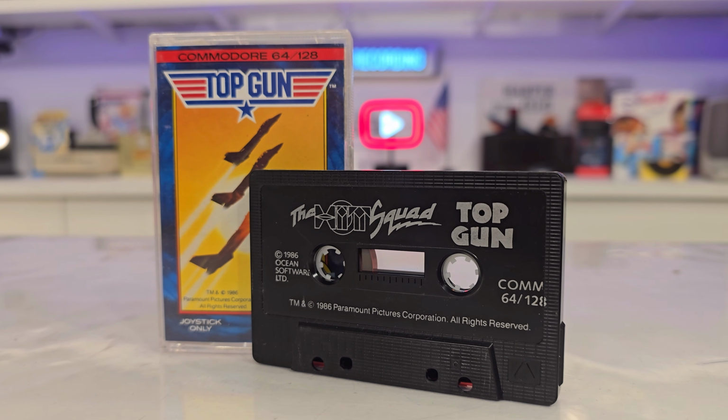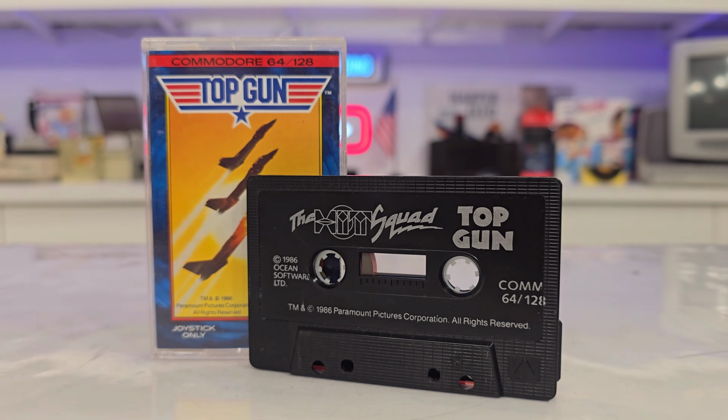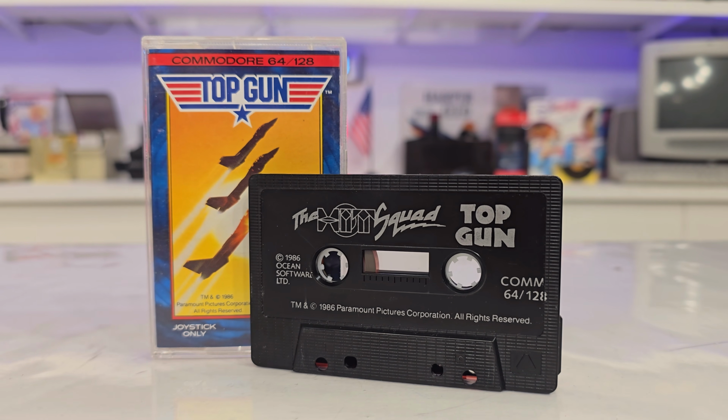A cassette tape is an analog audio format, and most people think of music when they see one of these. But a computer can store data as audio. At the simplest level, the computer turns digital information into a signal that can be recorded onto tape. And when you load the program later, the tape plays that signal back, and the computer tries to decode it into data again. That's why cassette data sounds like this.